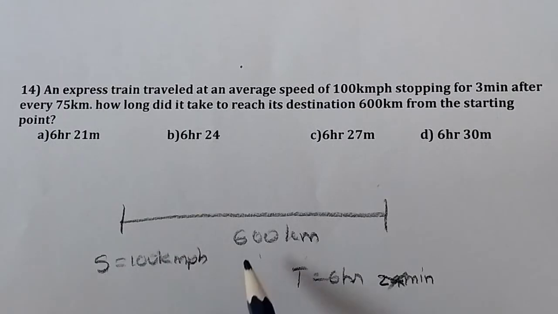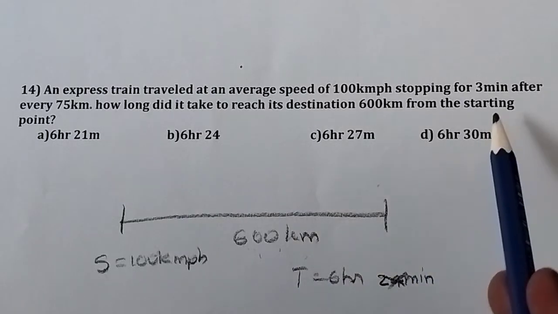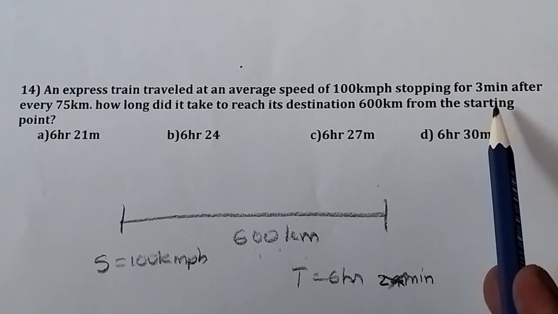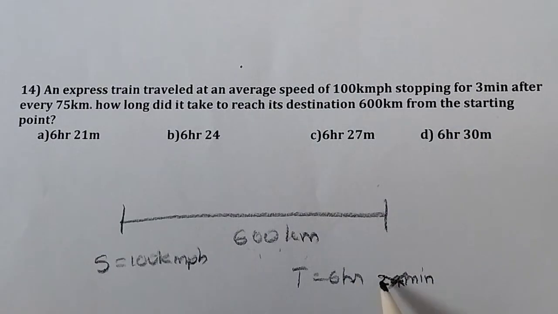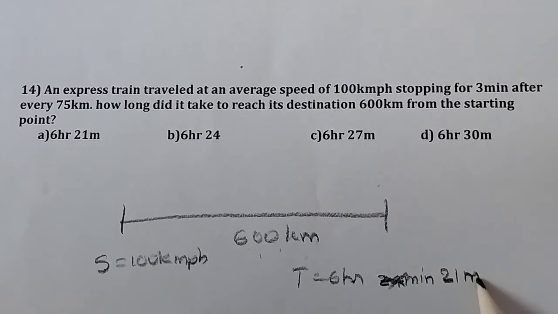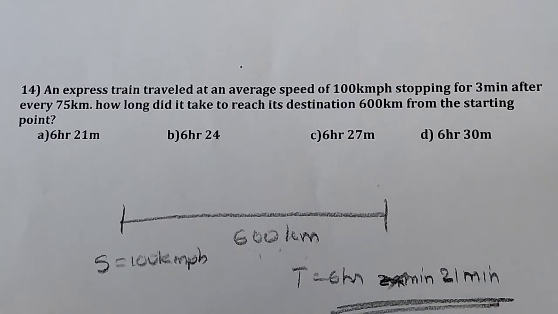After reaching 600 kilometers, we are counting another 3 minutes, which we don't need to consider. So there are simply 7 breaks between 0 and 600. No need to consider the last break at 600 kilometers. So only 7 breaks, 7 into 3 is 21 minutes. So 6 hours 21 minutes. We have to concentrate more here. It's an important model. Okay, so that is the solution. So that's it. Bye.